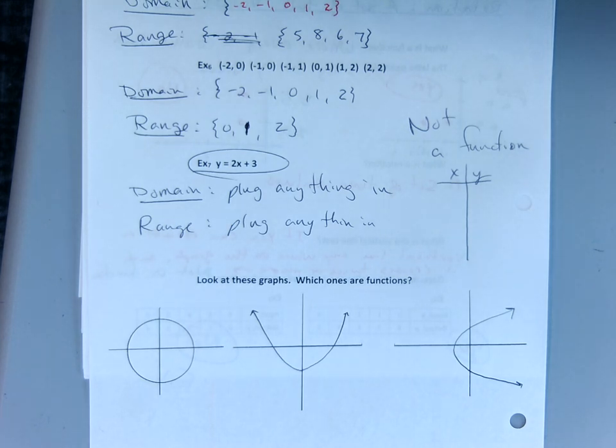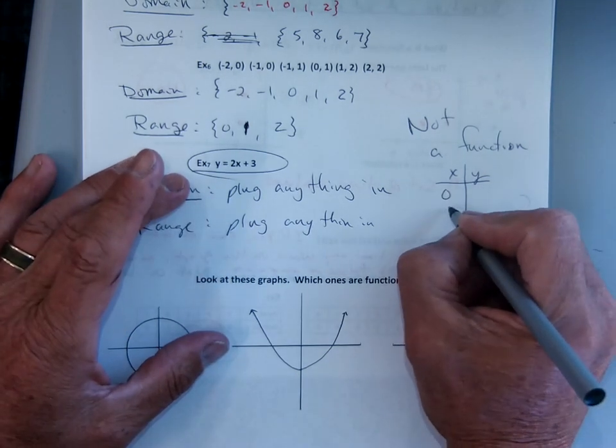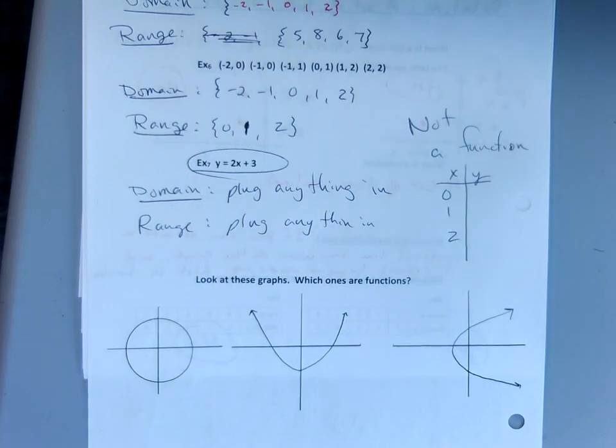Yes. 5 is okay. How about 0, 1, 2? How about we plug in 3 numbers? Make it easy, right? 5 is okay though. 5 is not wrong. But let's make it easy. Let's say the x values are 0, 1, 2, okay? And I'm going to test how smart you are.